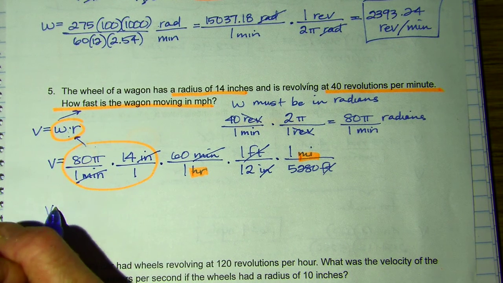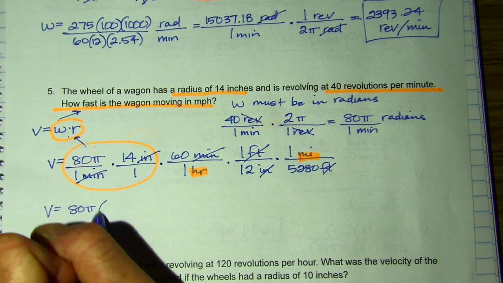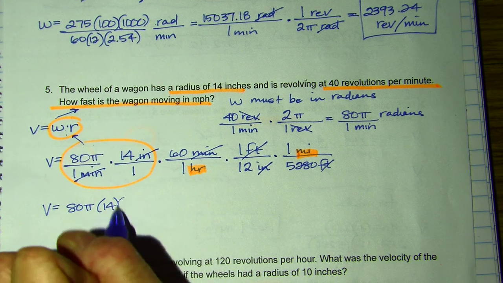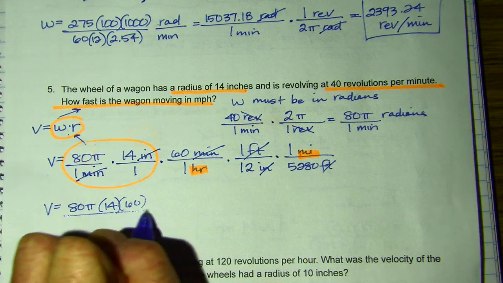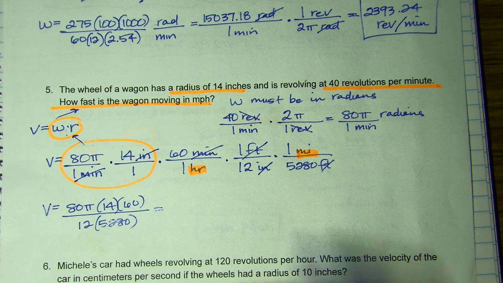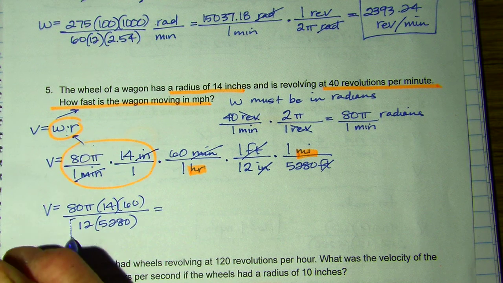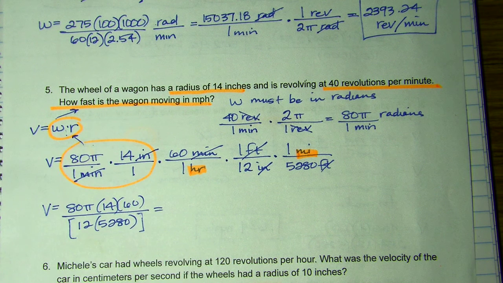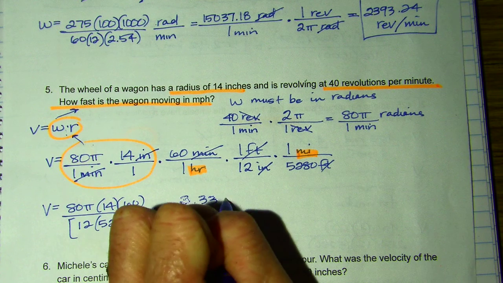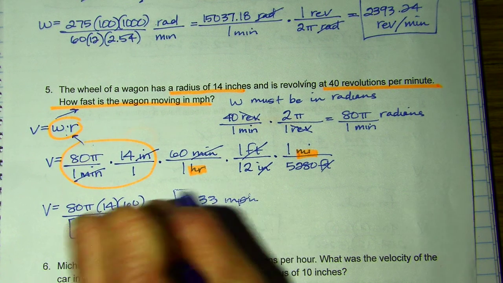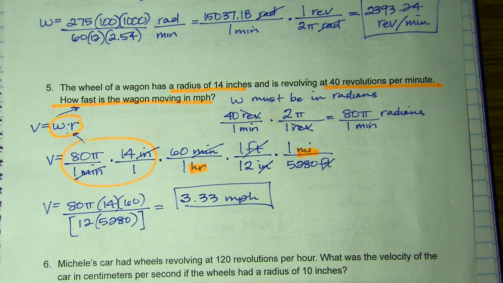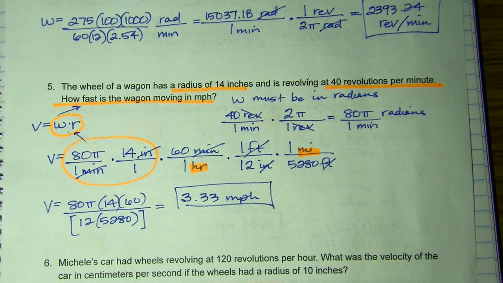So we should have 80 pi times 14 times 60 divided by 12 times 5,280. Make sure you put this in parentheses if you enter it all at once. So I have 3.33 miles per hour. I looked up your homework, and each of these looks like one of the examples in your homework.